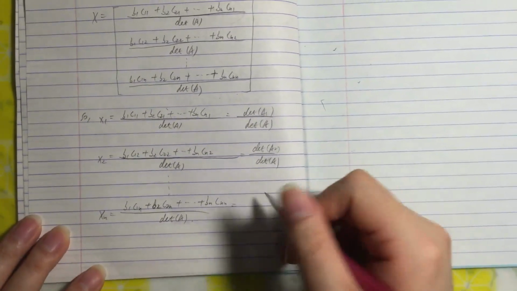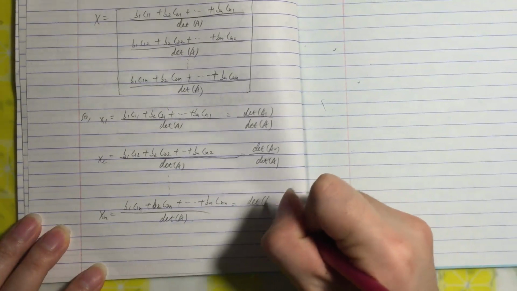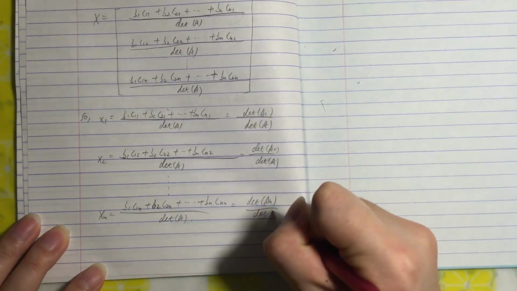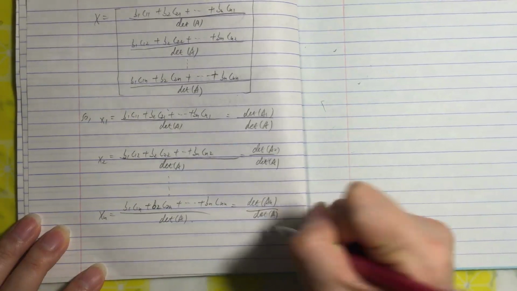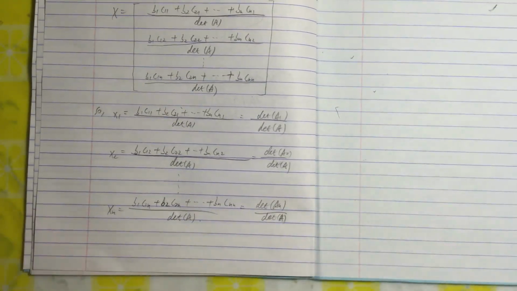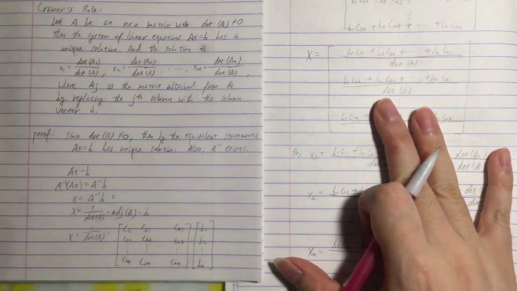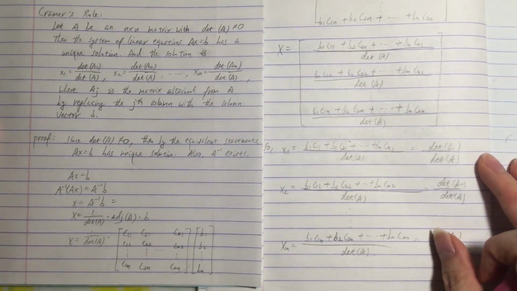So xn is the determinant of An over the determinant of A. That completes the proof of Cramer's rule.